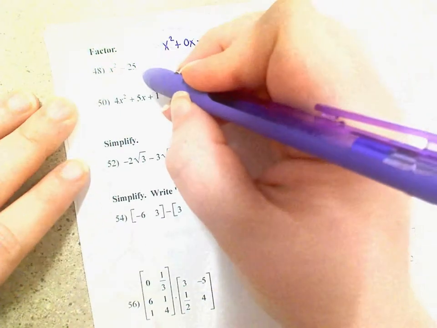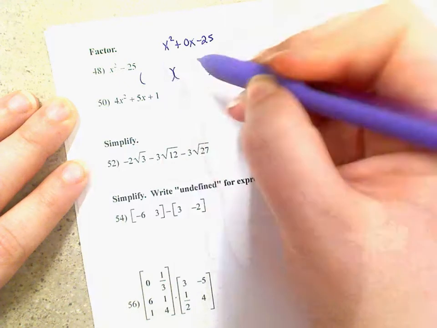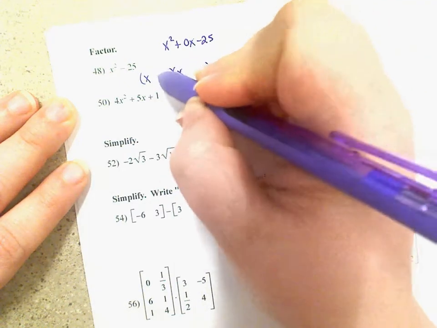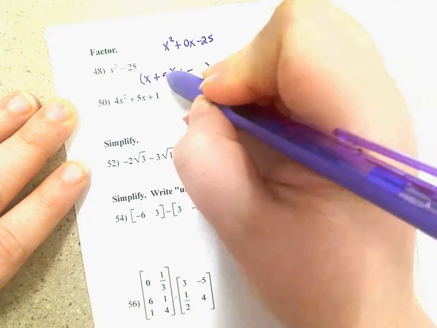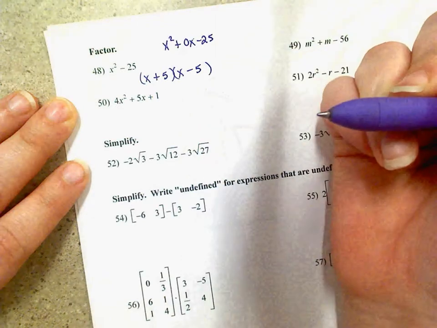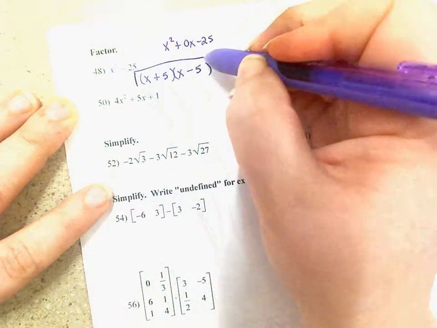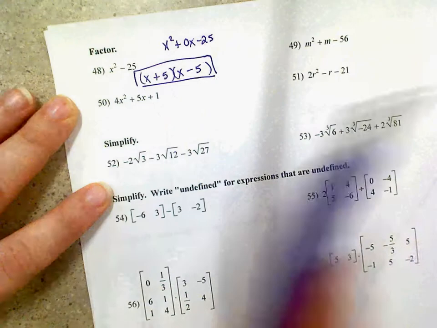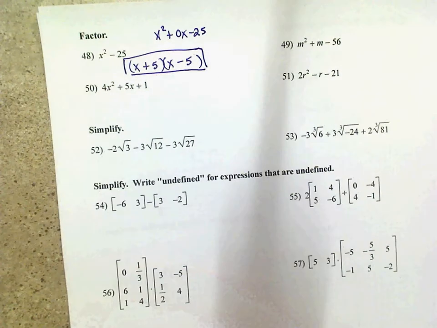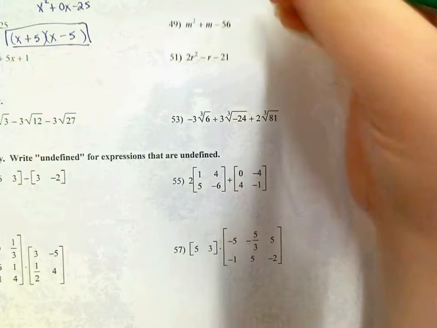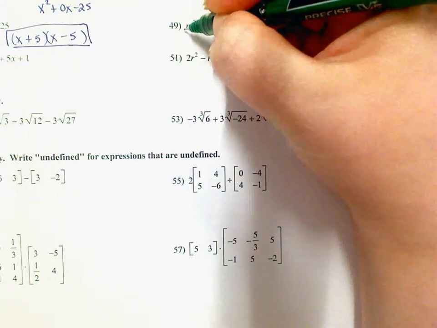But if you do recognize it, then you can just say, okay, x squared minus 25, so x plus or minus the square root of 25, which is 5. And there you go. So that's that.